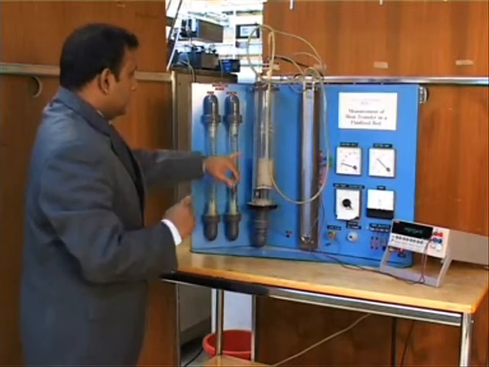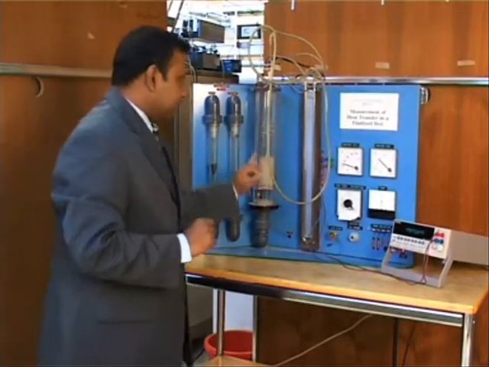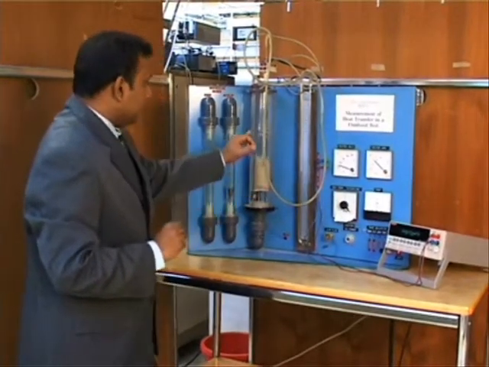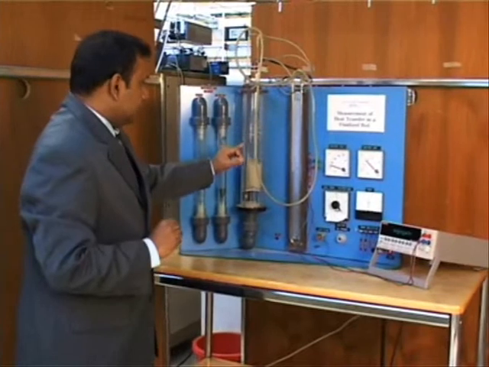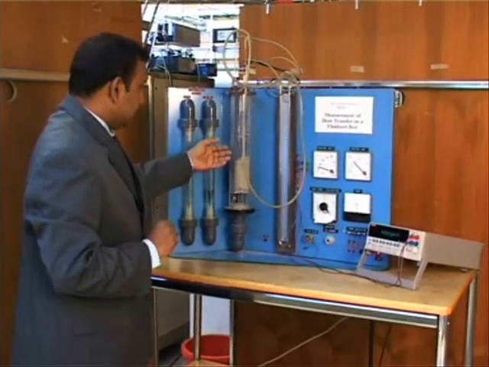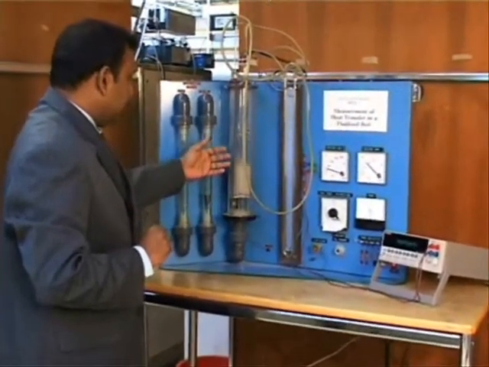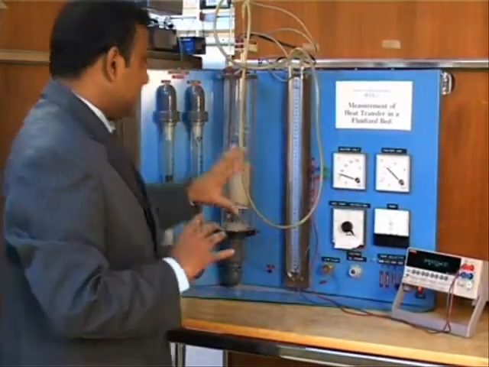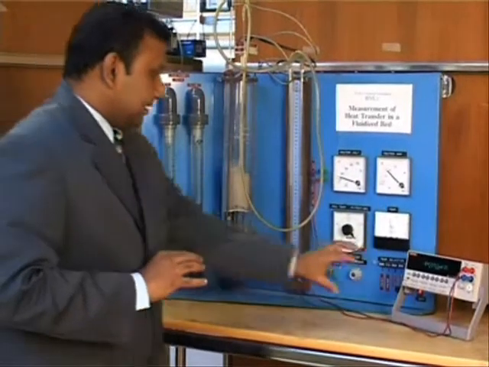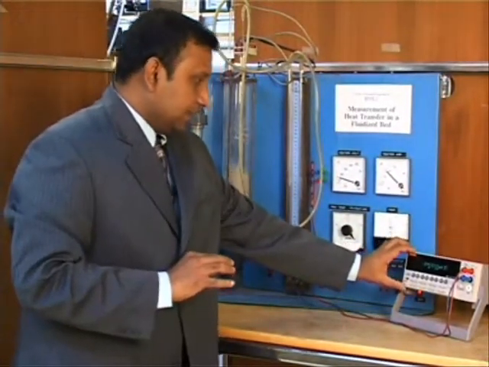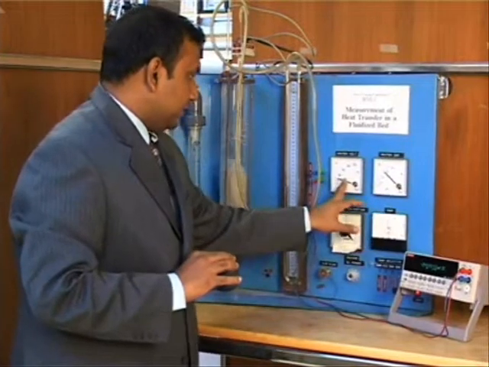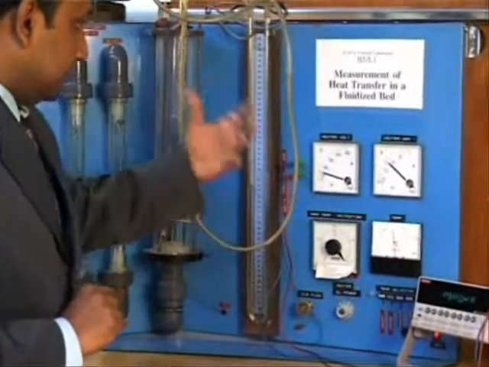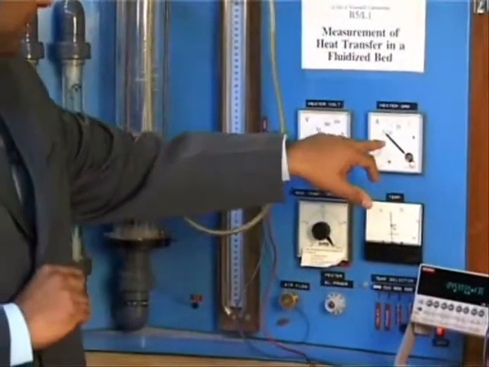So we measure the voltage and current given to the electrical heater, and from those measurements we can calculate the electrical power transferred from the pipe as heat to the bed. The voltage is read by the voltmeter here, and the current to the heater can be read from this ammeter.